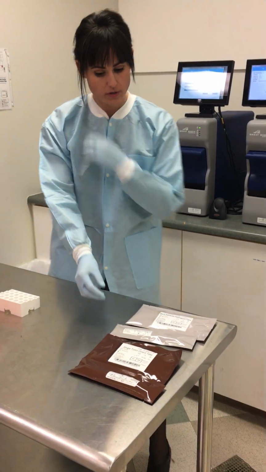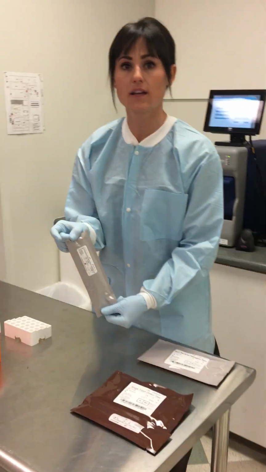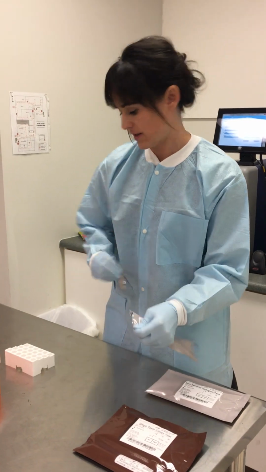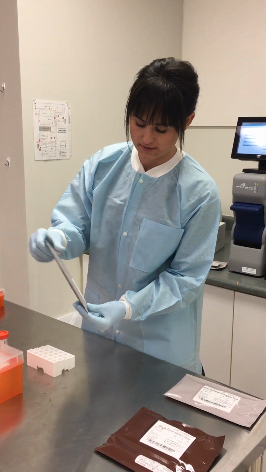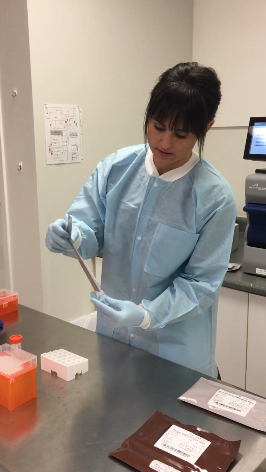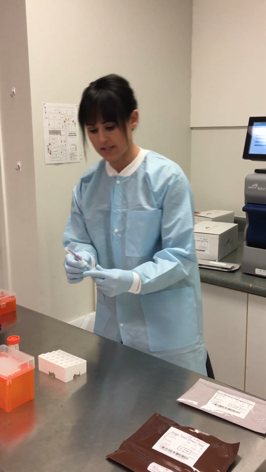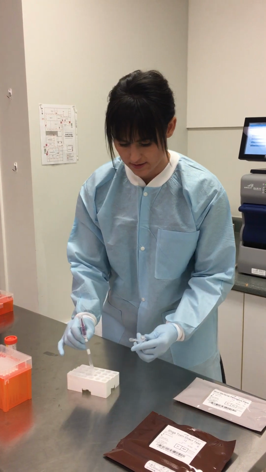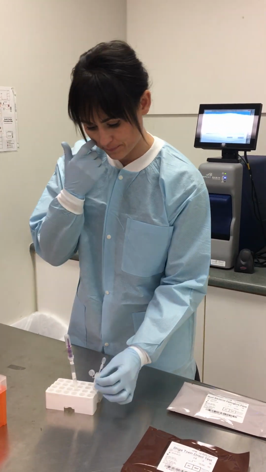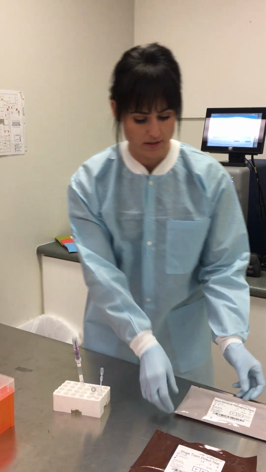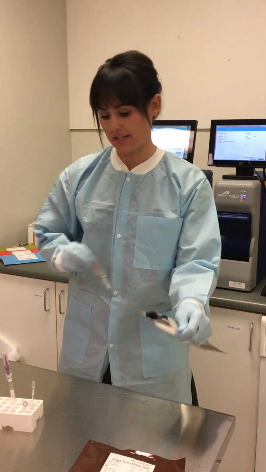So the first thing a user will do is obtain the sample prep device. This is a simple tear mylar, and it contains 3 items: the sample processing device, the elution tube, and a fixed volume sample pipette. There's also the Great Basin test cartridge.